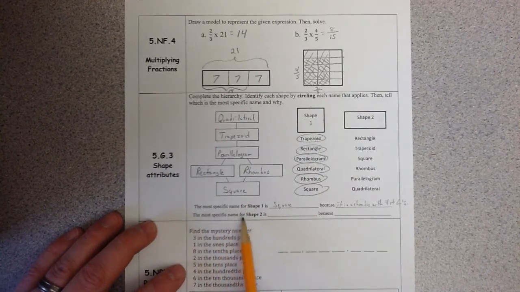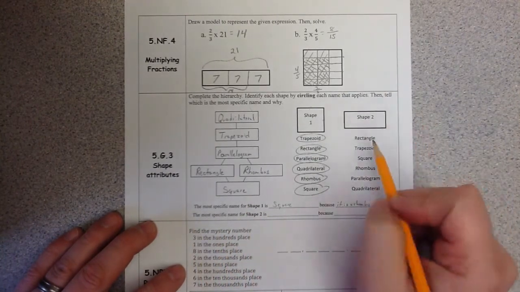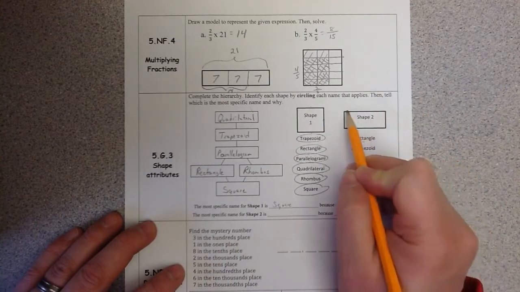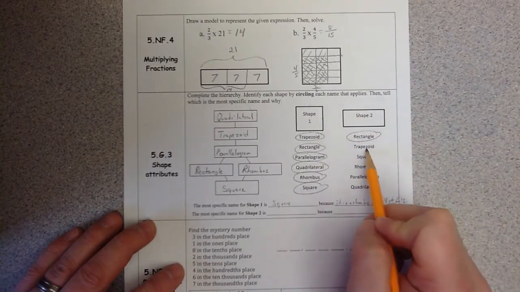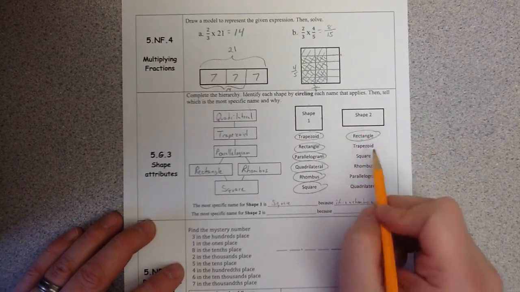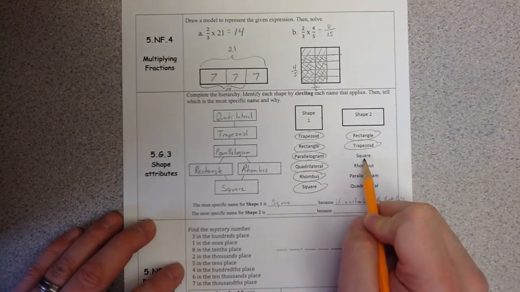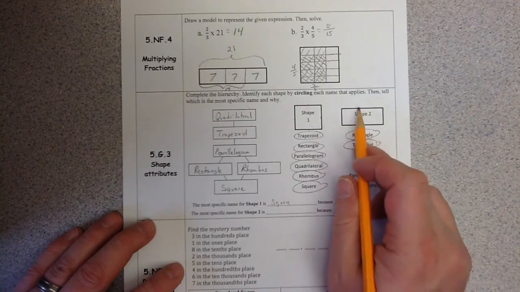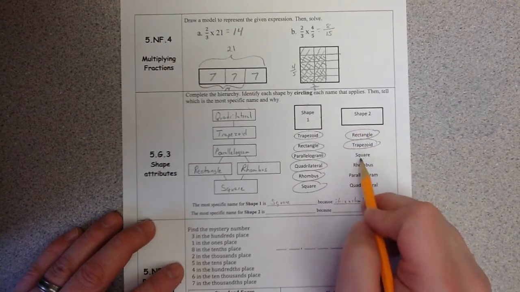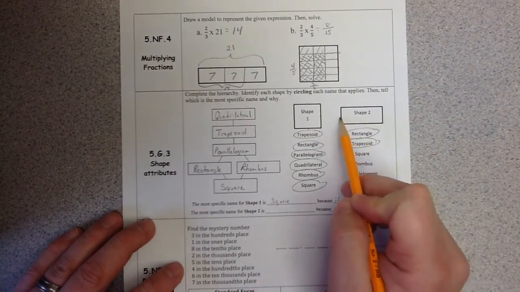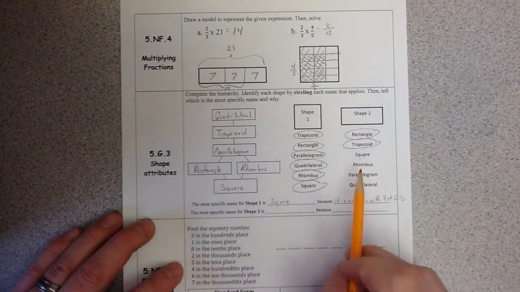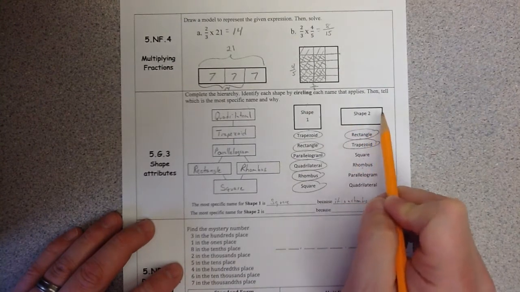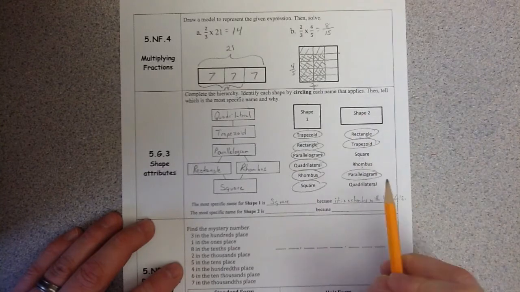The most specific name for shape 2, well, let's look at shape 2. Is it a parallelogram with 4 right angles? Yep. Trapezoid, at least one set of parallel. Square, it has to have those 4 right angles and 4 equal or congruent sides, so no. Rhombus, same reason it wasn't a square, didn't have those 4 congruent sides. Parallelogram, opposite sides are parallel.